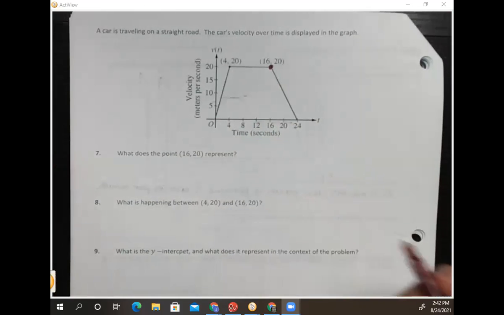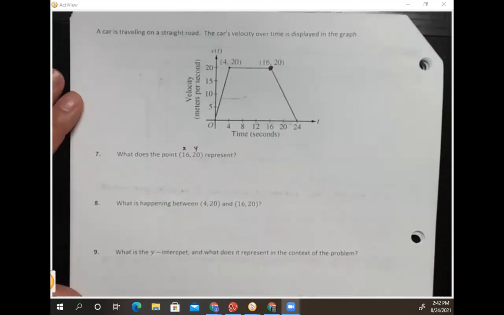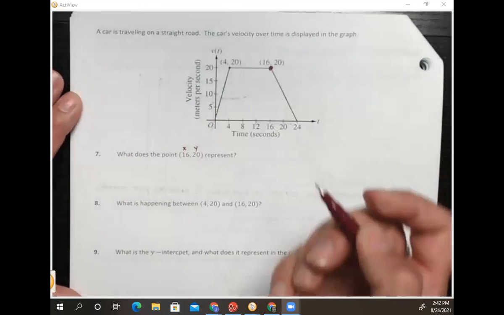Specifically, which is what I'm going to jot down for number 7. Remember, this is an x value, this is a y value. To interpret this point in the context of the problem, I'm essentially tacking on those labels here.